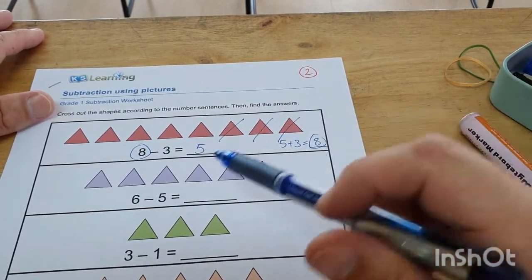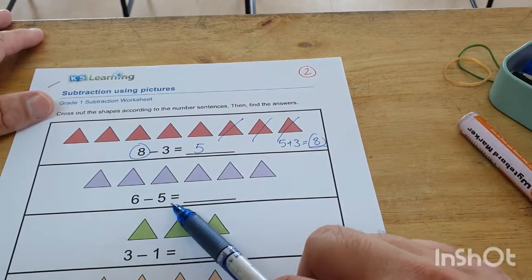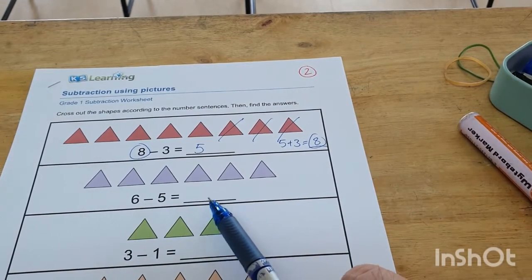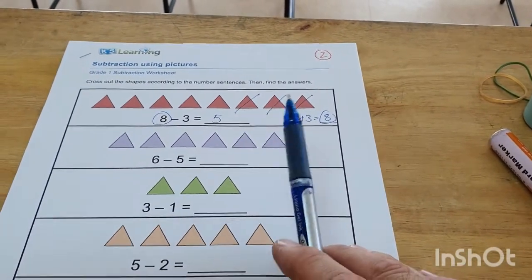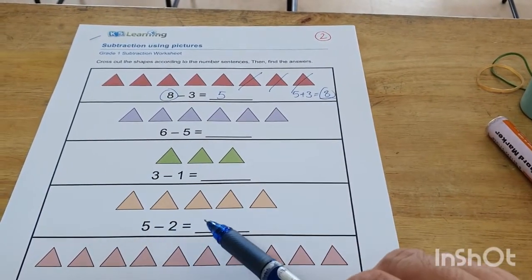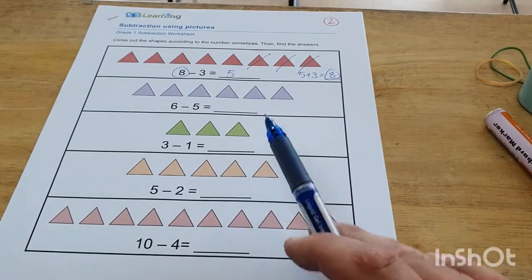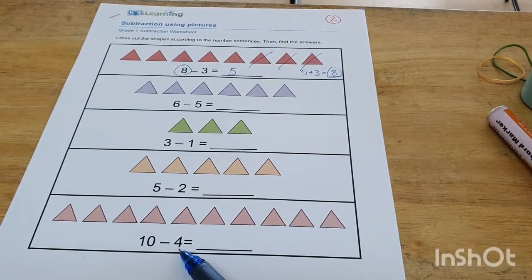Okay. And then the next one, 6 minus 5 equals what? 3 minus 1 equals what? And 5 minus 2 equals, and lastly 10 minus 4 equals what?